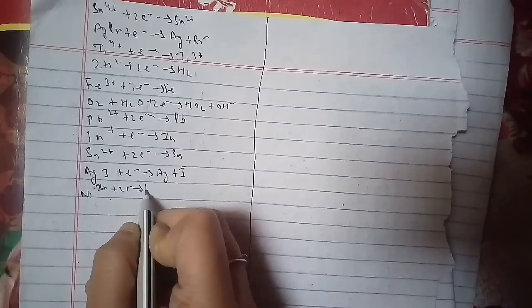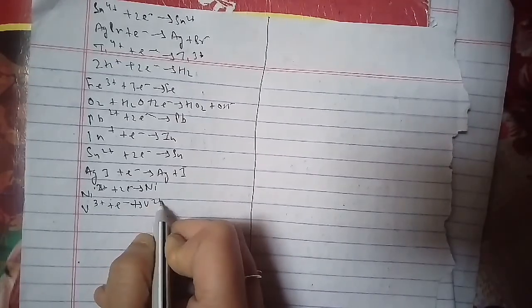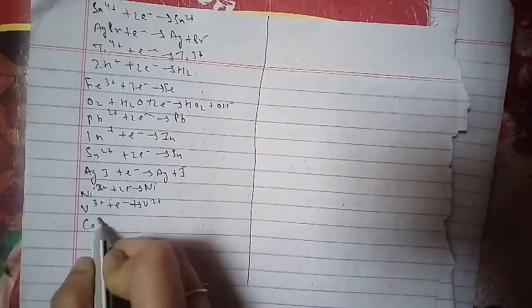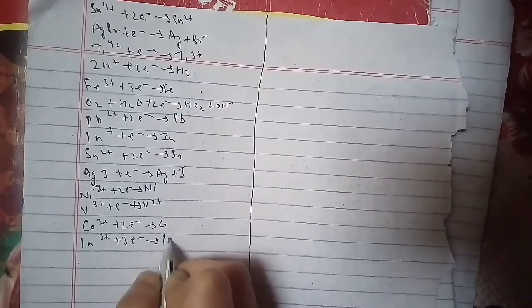In3+ plus electron will give In2+. Sn4+ plus electron will give Sn3+. Cr3+ plus 3 electrons will give Cr. Zn2+ plus 2 electrons will give Zn. First we'll complete this much, then we'll complete the rest.